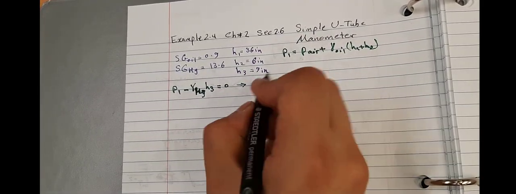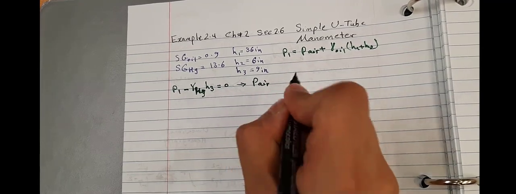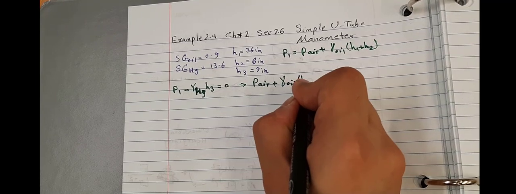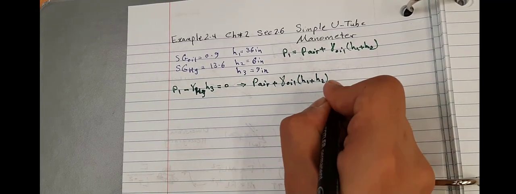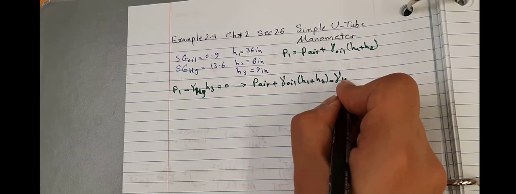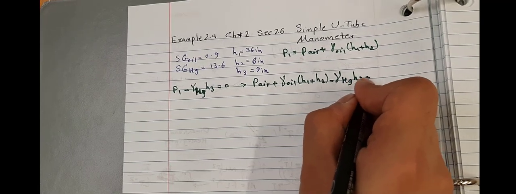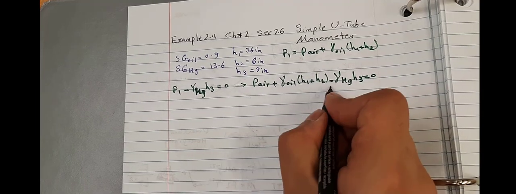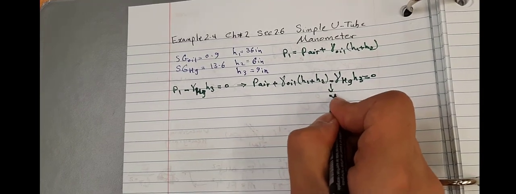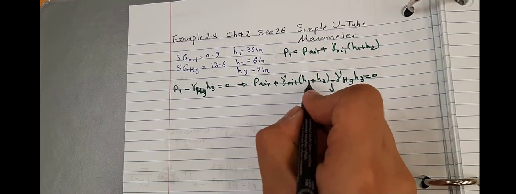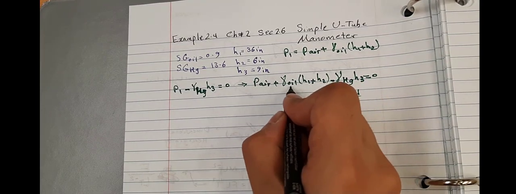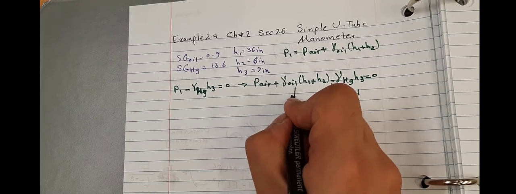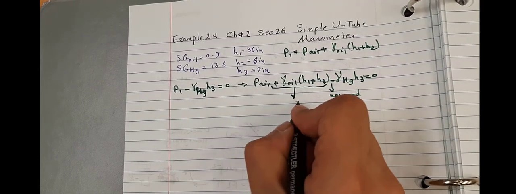This means P air plus gamma oil H1 plus H2 minus gamma Hg H3 is equal to 0. The minus sign here means that we are going upward. The plus here, gamma oil H1 plus gamma oil H2, is going downward. This whole thing means downward.